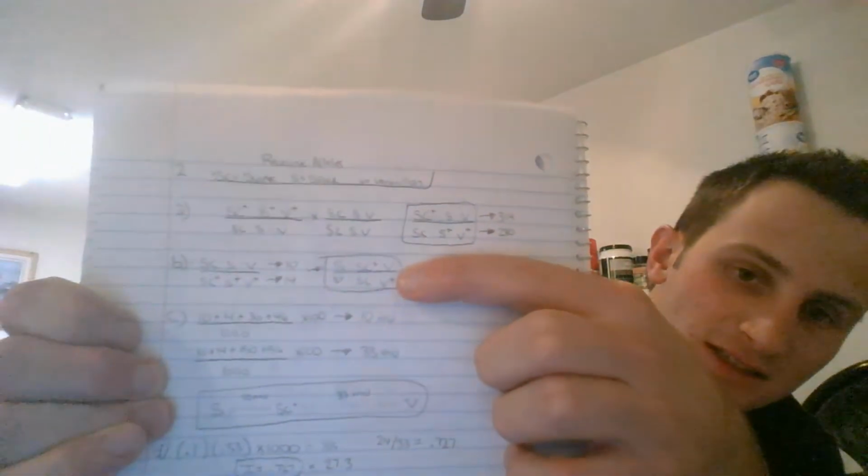For B, we determined that the gene order was, it's big S, SC wild type V over the S wild type, SC, and V wild type.